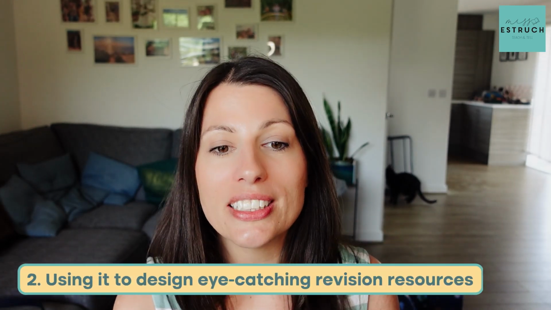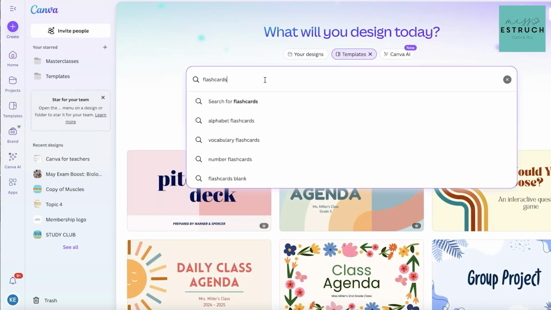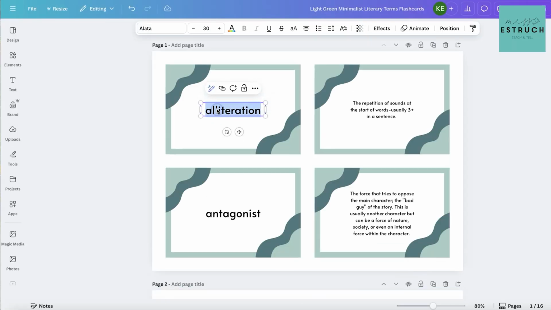Number 2 is using it to design eye-catching revision resources and saving yourself loads of money in terms of the school's budget. You don't necessarily then have to go and buy actual companies' flashcards or mind maps or retrieval grids or knowledge organisers. You can make your own but make them look like they are professional from Canva. So you just go to your templates section, search flashcards, and you can see there's a whole range of flashcard templates there, or you can just have blank ones if you don't like to have any of the colour to make it cheaper to print, but you then just have to change the key term and put in the information.